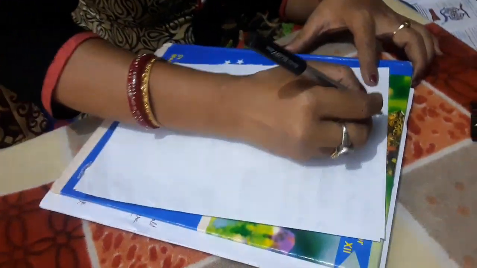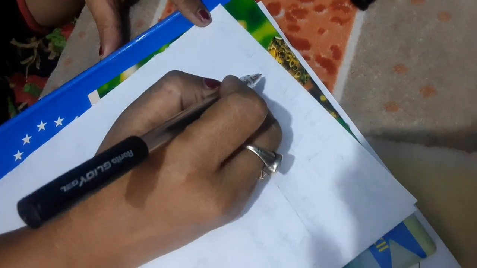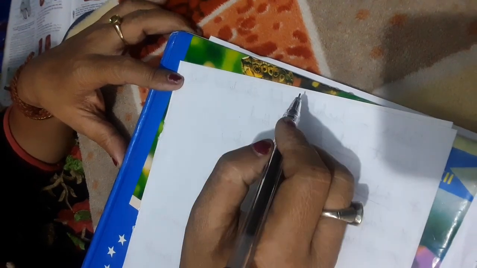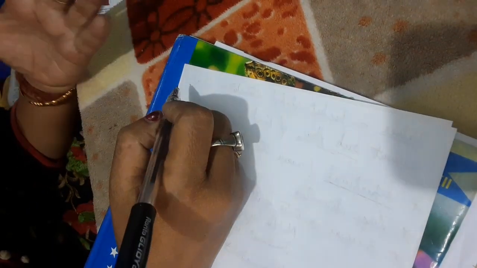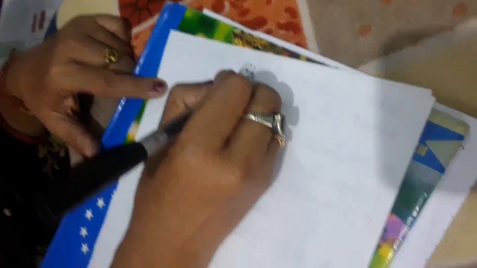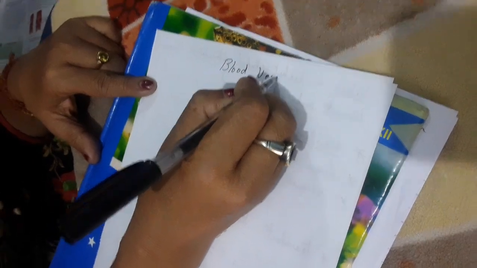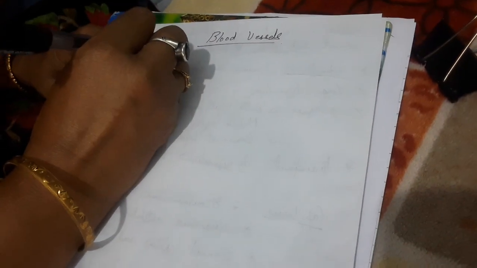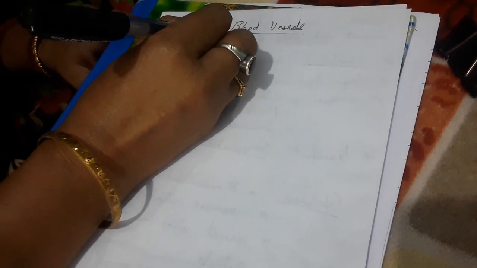Students, today we shall discuss about circulatory system part 2. In the previous class we had discussed about the blood components, that is blood plasma and blood cells or corpuscles. Today we shall discuss about blood vessels. The blood vessels are of three types: arteries, veins and capillaries.